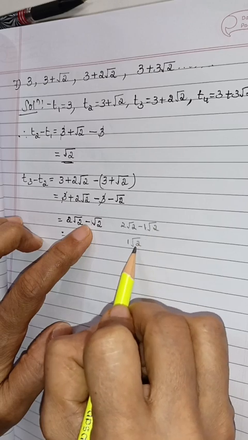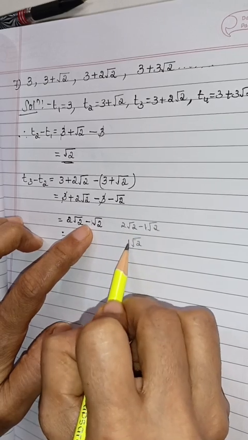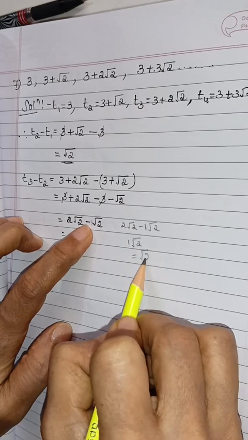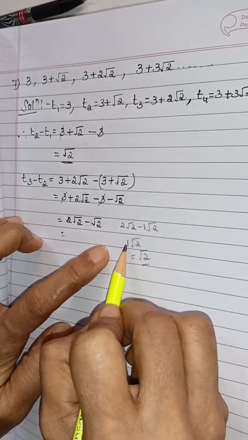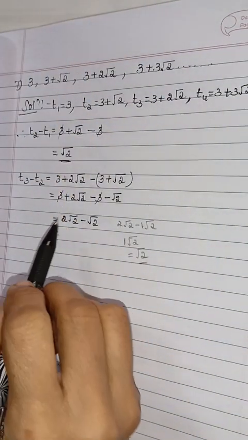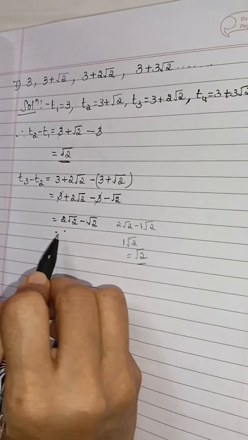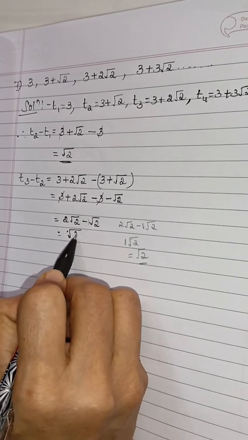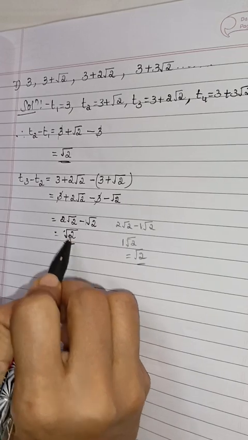The 1 is not necessary to write; if it is not written, that means it is 1. So answer is root 2.